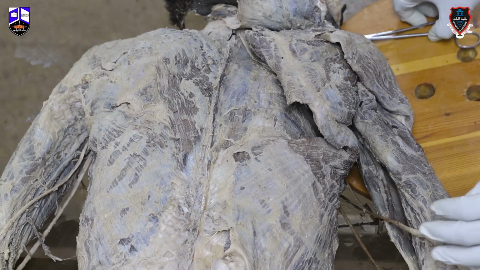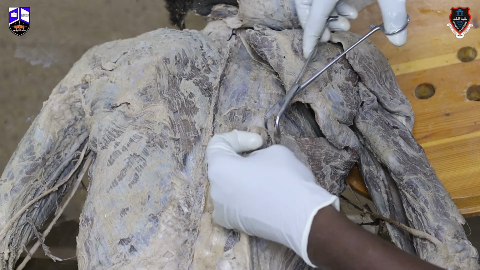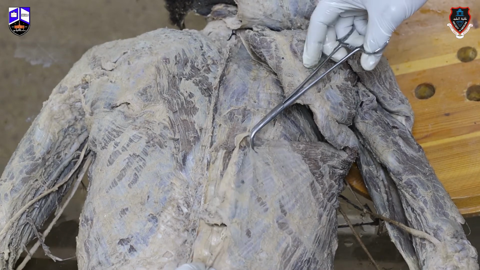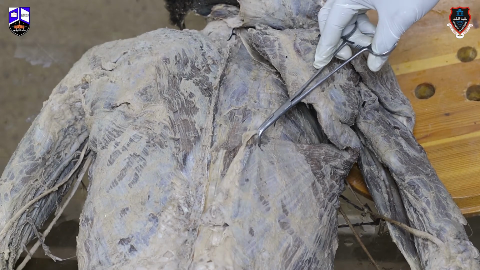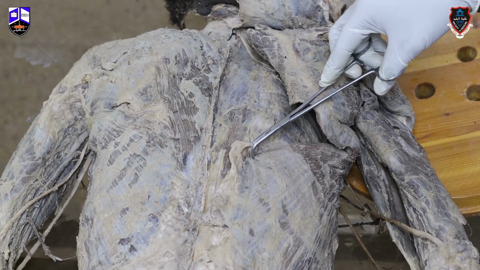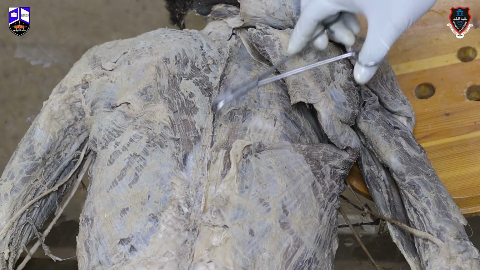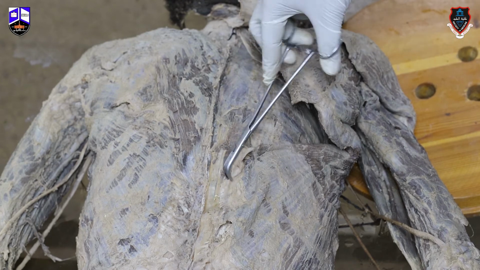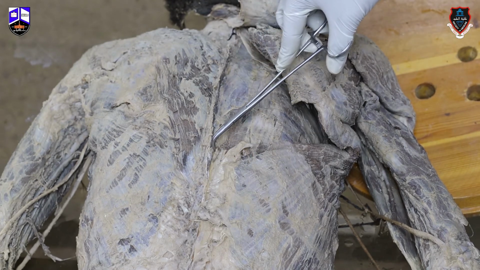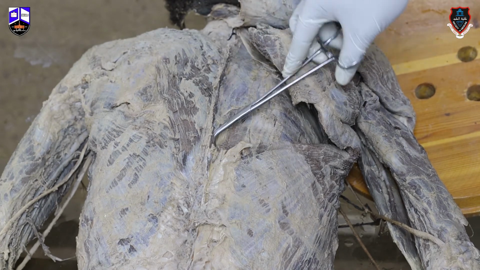Then we have this muscle, which is called the latissimus dorsi muscle. This muscle originates from the iliac crest, the lumbar fascia, and the lower thoracic vertebrae.